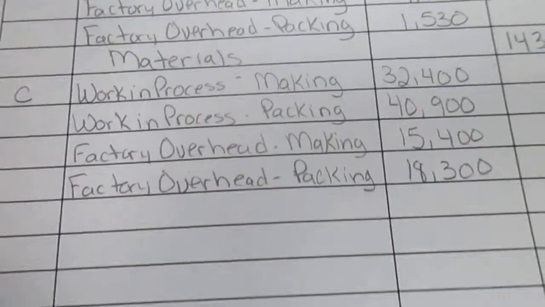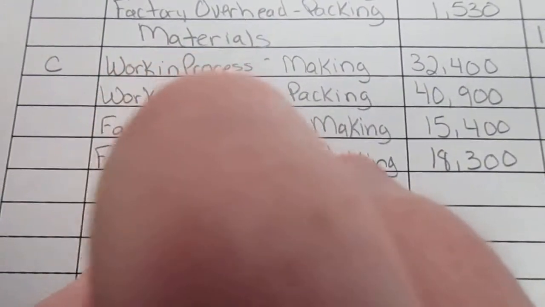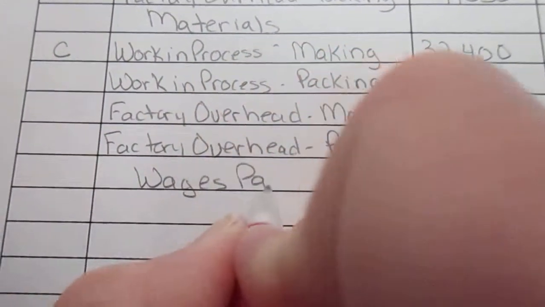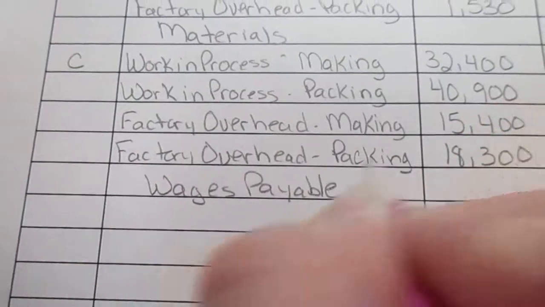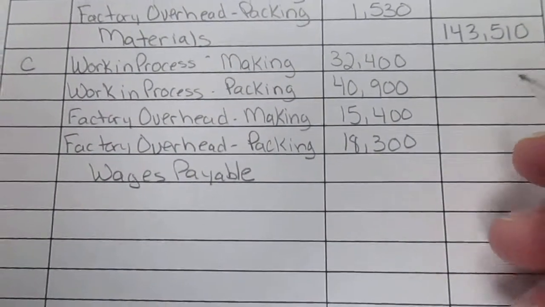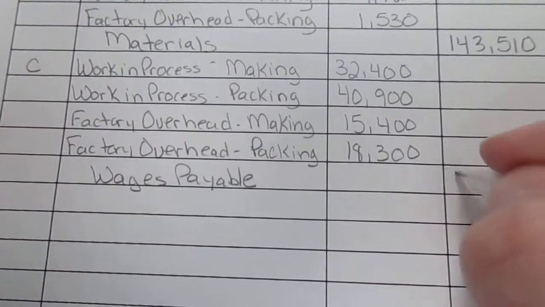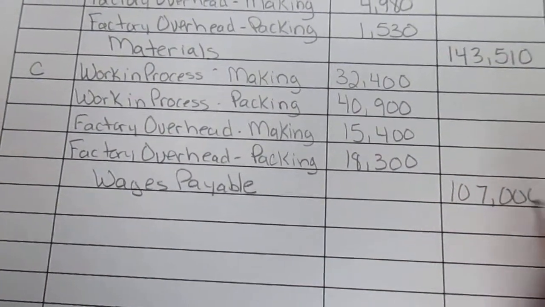Now we're talking about labor, so we're going to credit our wages payable for the total. Doesn't matter if it's direct or indirect. And the total for this one comes out to be 107 even.